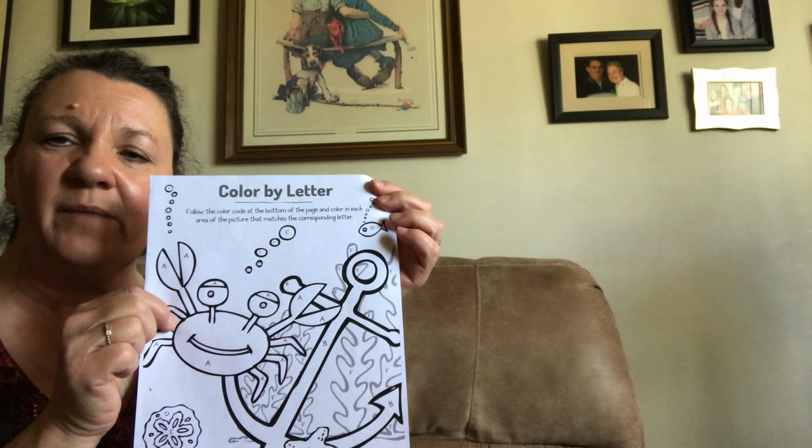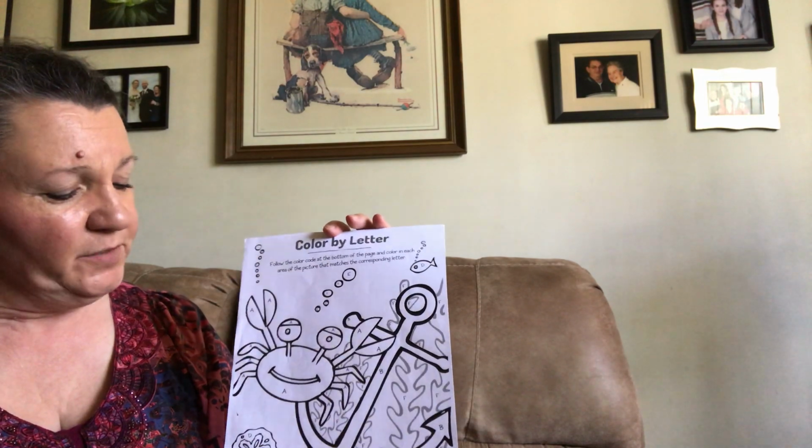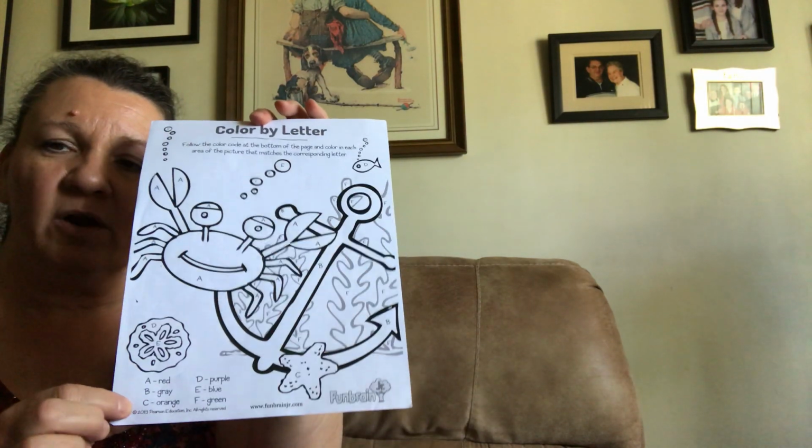Okay, so since Nipper was a crab, we are going to do a paper with a crab. And see, here we see our crab here. Okay, and this is a color by letter paper. We've done lots of these before. I know you like these. So we're going to do a color by letter. And down on the bottom, we have our color code. So I'm going to go over the color code and the letters that we're going to be using.